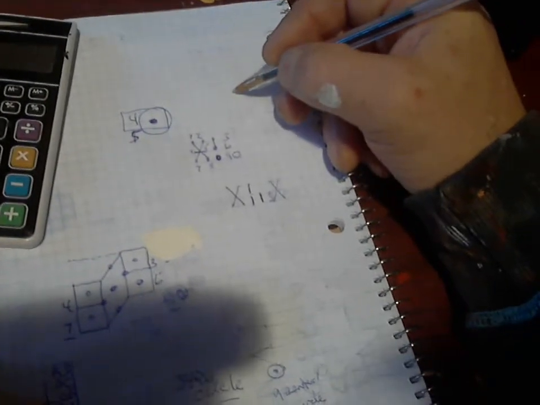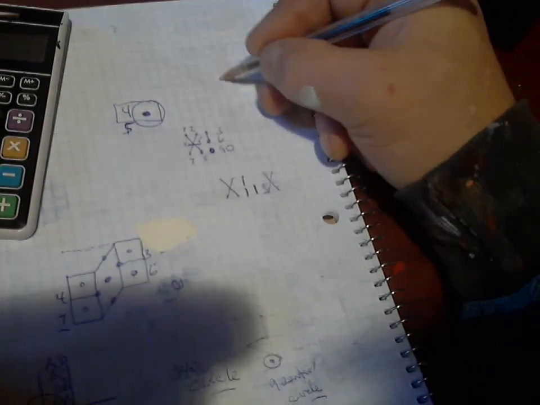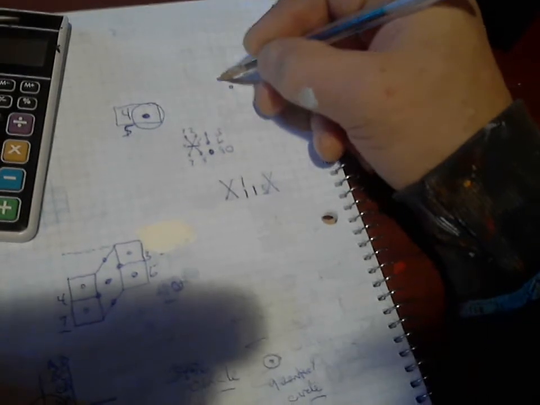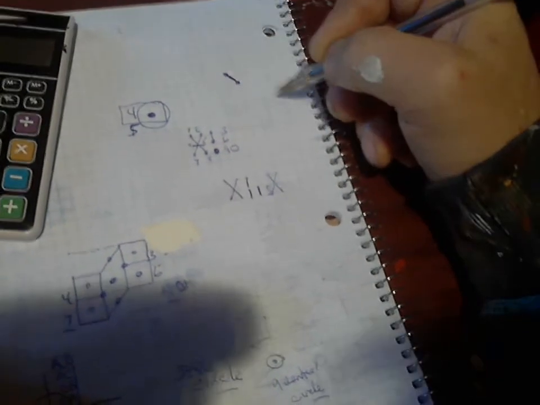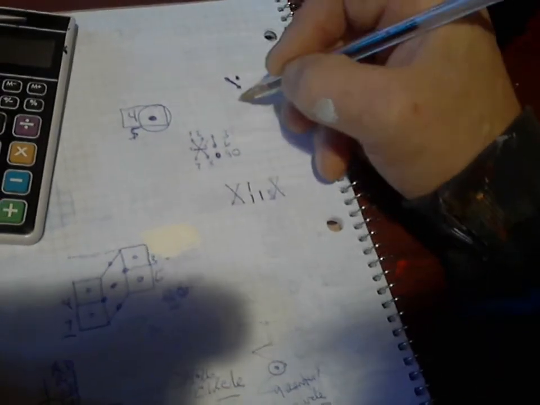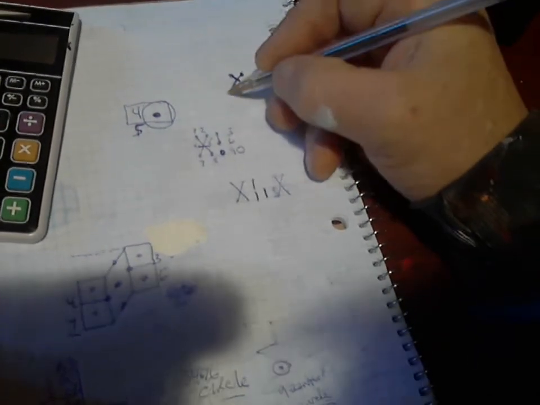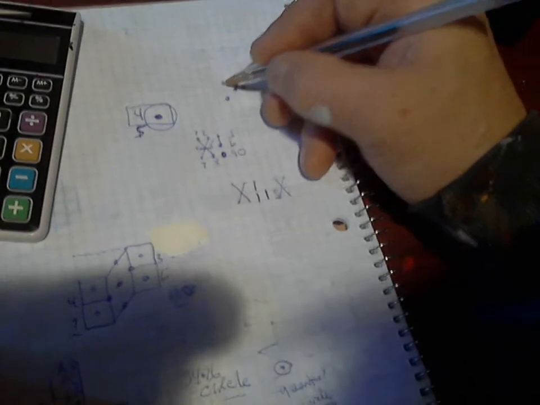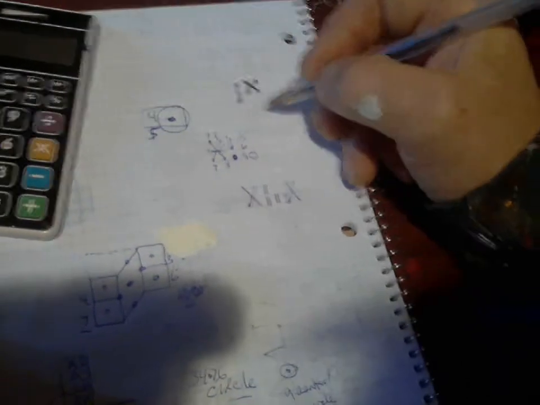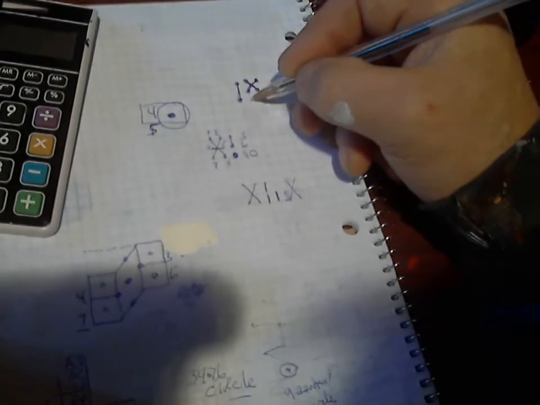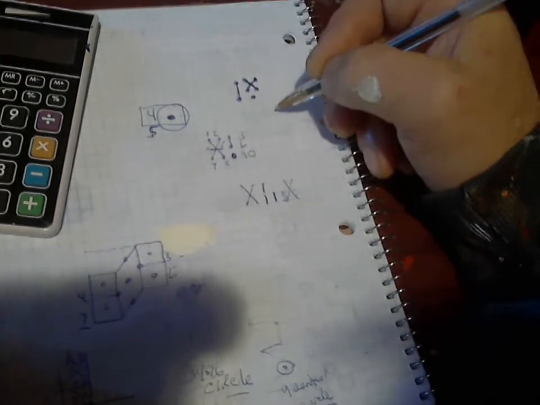Now, if you want to go to another number, we can go to number 8. How do we get number 8? We get number 2 and we get number 6. 2 and 6 is 8. We get number 3 and we get number 5, and that's 8. Then we get number 7 and number 1, and that's 8. Then we have 8 all by itself.